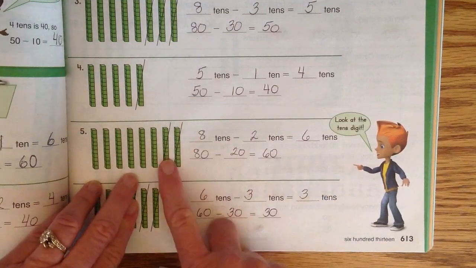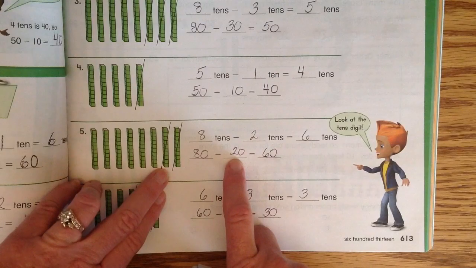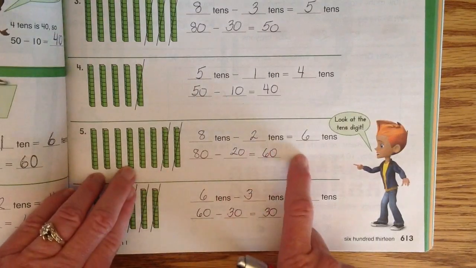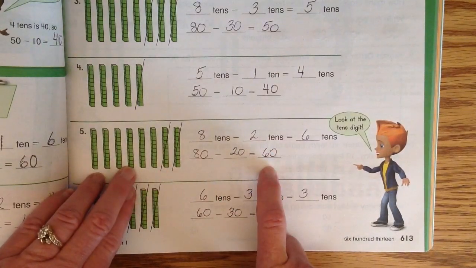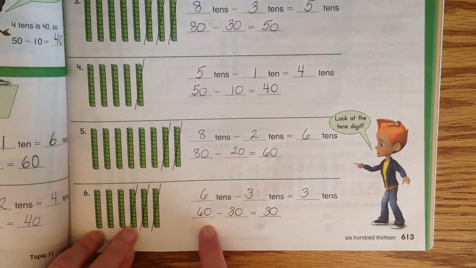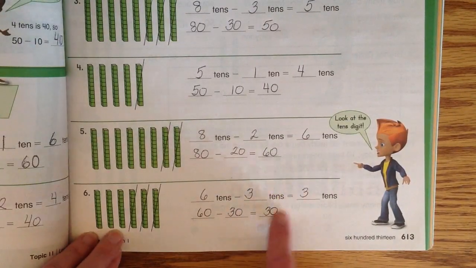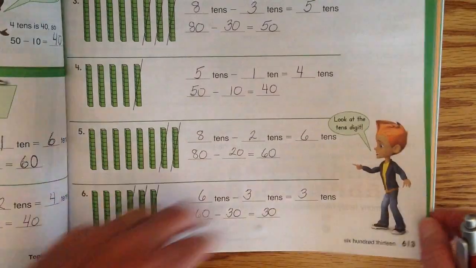Number 5, we start with 8 tens, which is 80, take away 2 tens, which is 20, leaves us with 6 tens, which is 60. Number 6, we start with 6 tens, which is 60, take away 3 tens, which is 30, leaves us with 3 tens, which is 30.